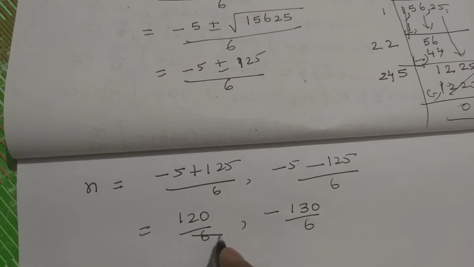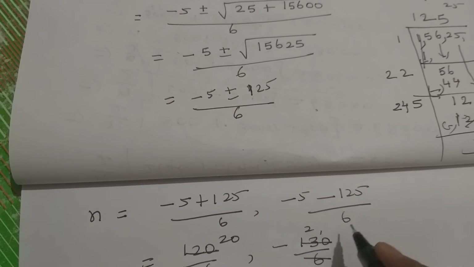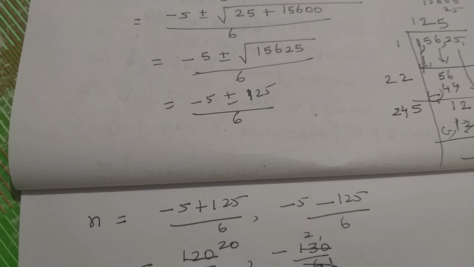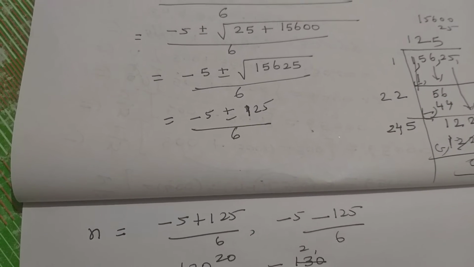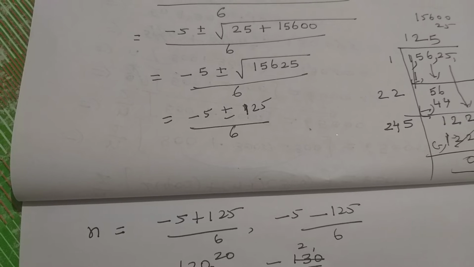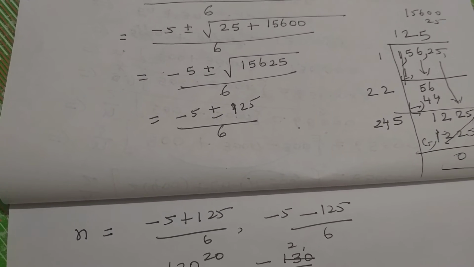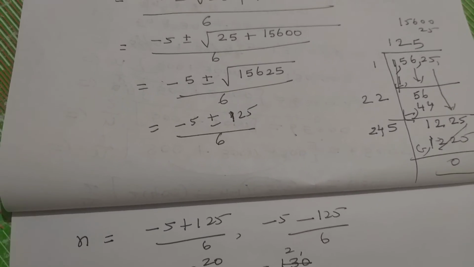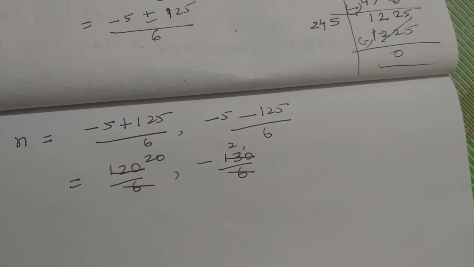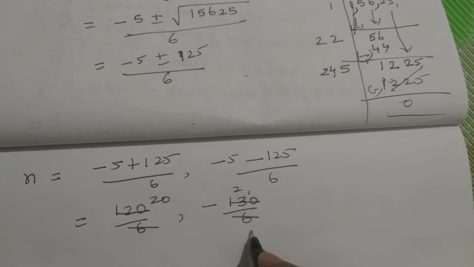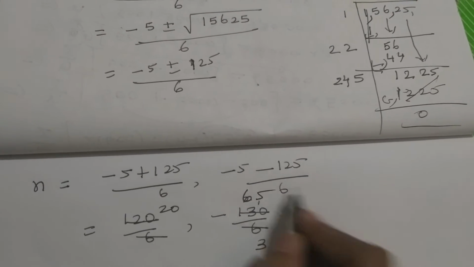Now cancel it. 6 2 times 1. In 10, how many times does it go? 130 by 6, okay, 65. 2 goes here 3 times, here 6 times.